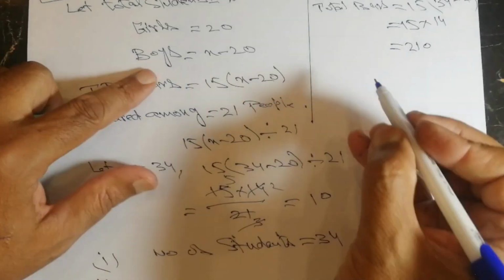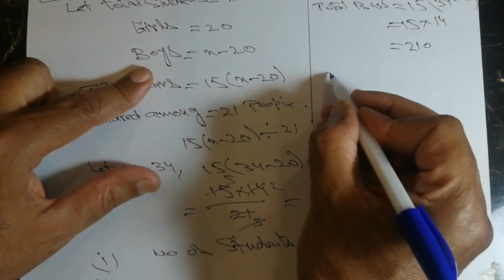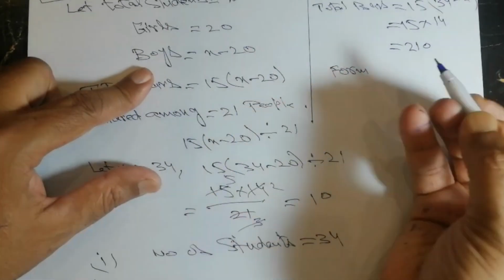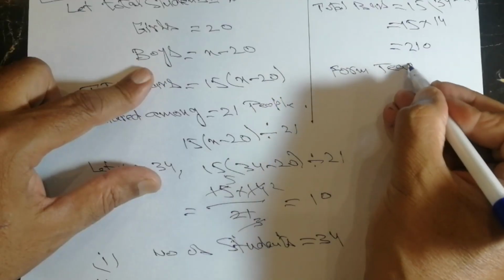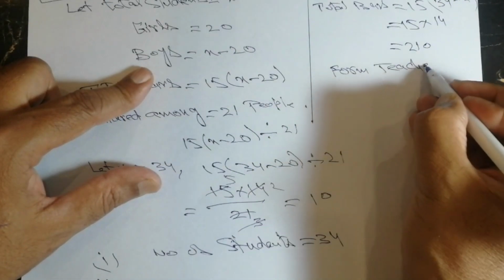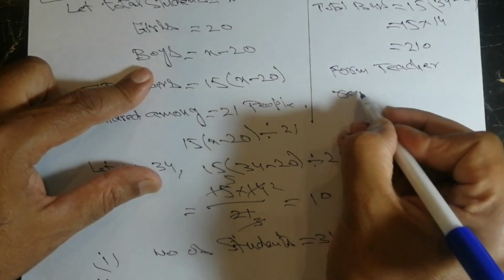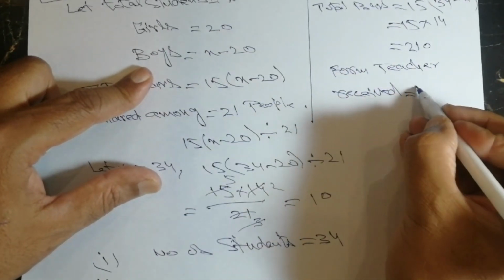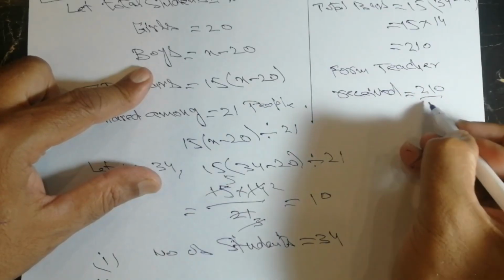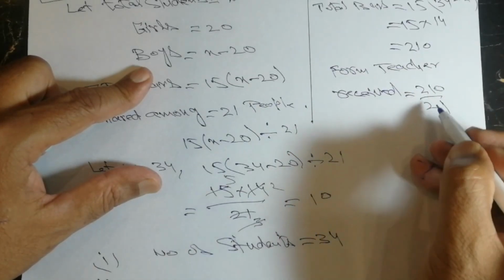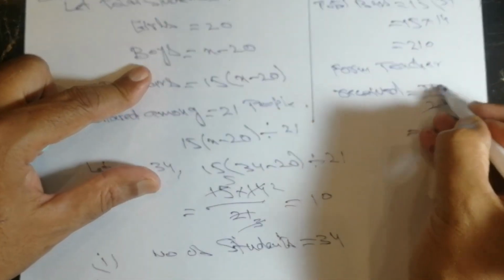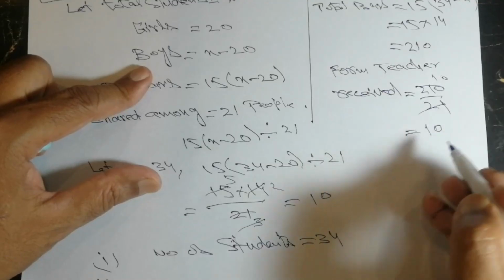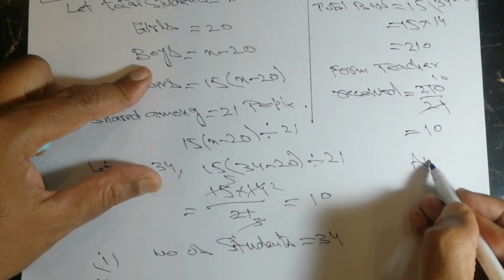So the form teacher received, total 210 among 21 people. So this is equal to 10. So the teacher received 10 bars. This is the answer.